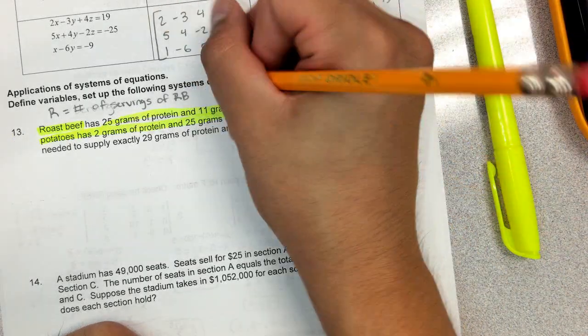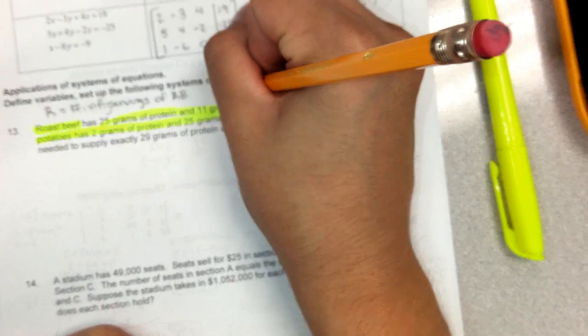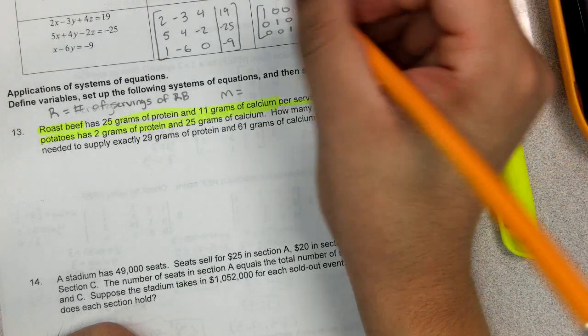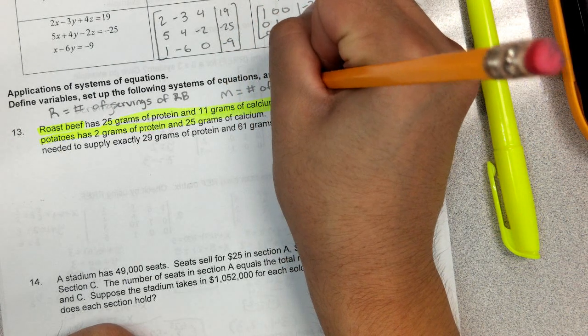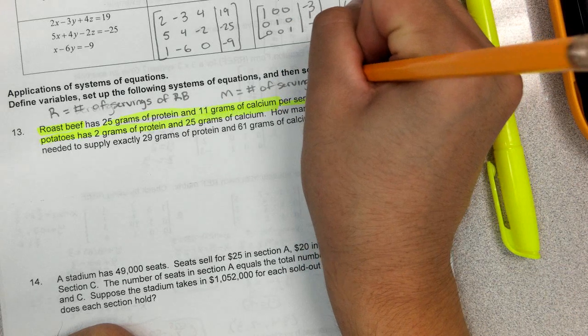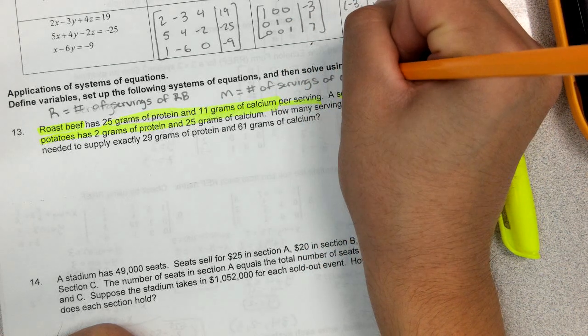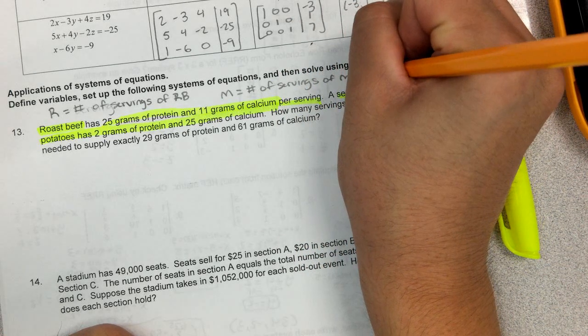And then mashed potatoes, I'll make that M. M is the number of servings of mashed potatoes.